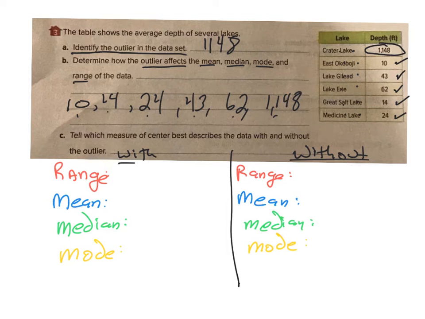I'm going to do a little highlight here. So there's with and without the outlier. Doing it with the outlier, we want to take the greatest minus the smallest, and 1,148 minus 10 is 1,138.